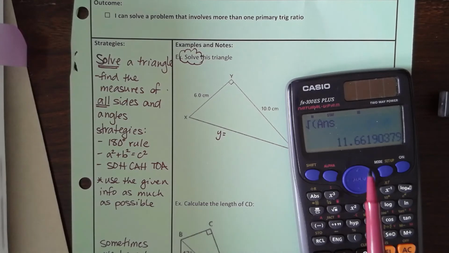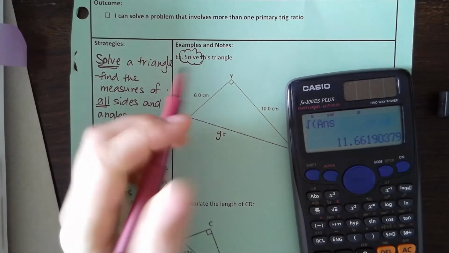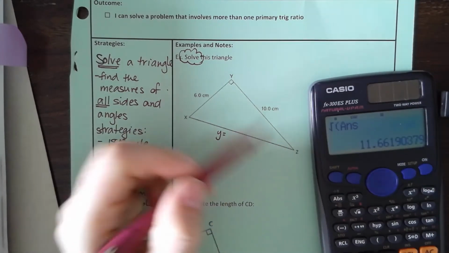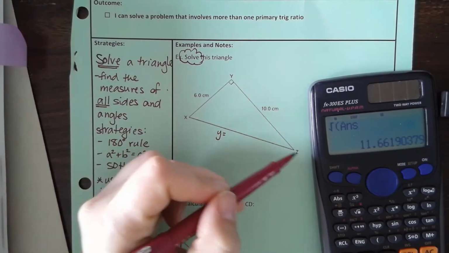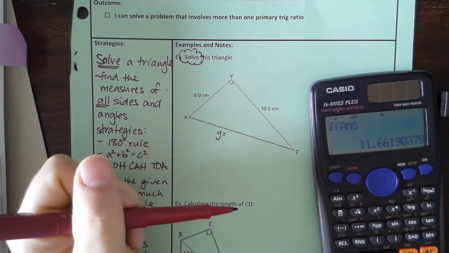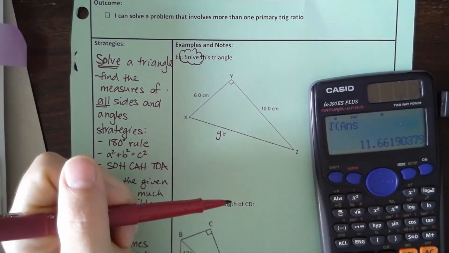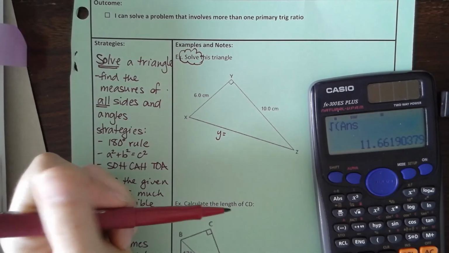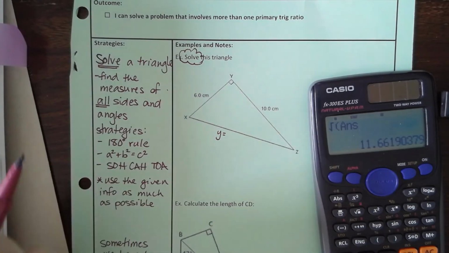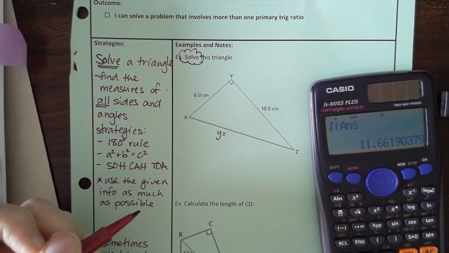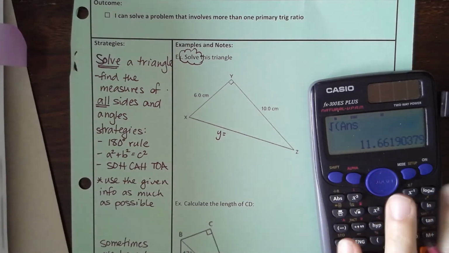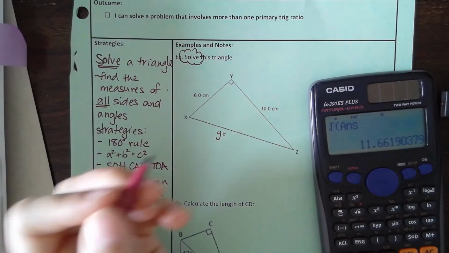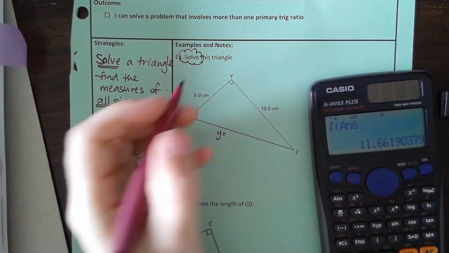This is an irrational number. So if I round it too soon, then I'm not going to get as accurate results for my angle sizes if I use this, right? I want to use exact values as much as I possibly can, especially if your plan is to go into pre-cal. We need to keep exact values as much as possible. So we already know that y is 11.66.